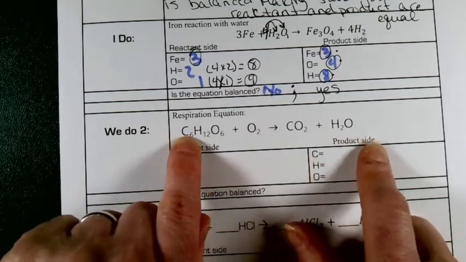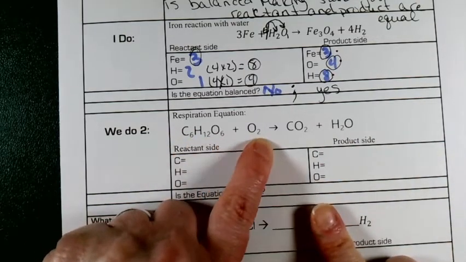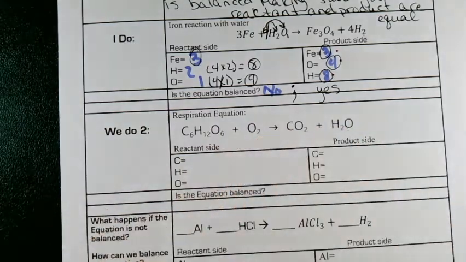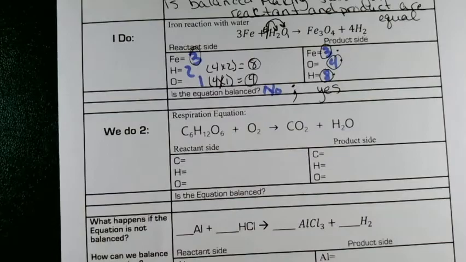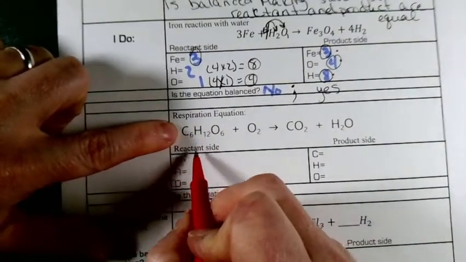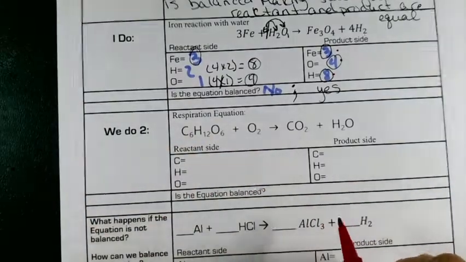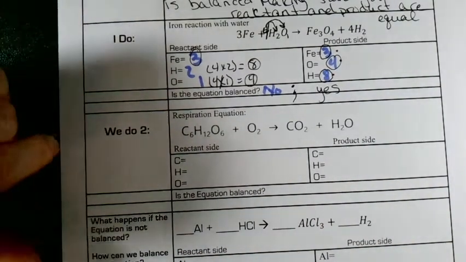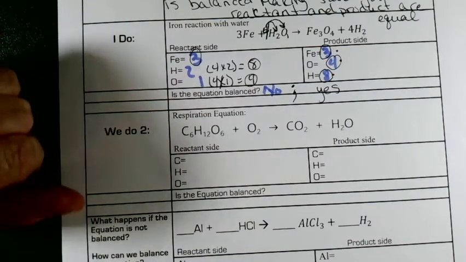And when you ingest oxygen, you produce carbon dioxide and water. Now let's go through and see this one. On my reactant side, I'm going to do all first steps in red, and then I'm going to do any type of math in black.